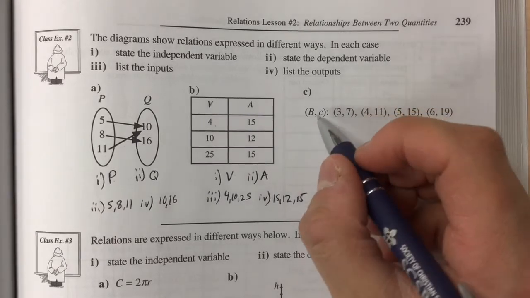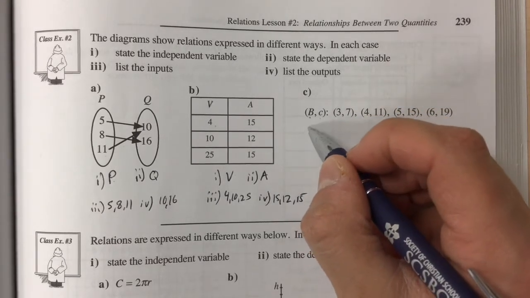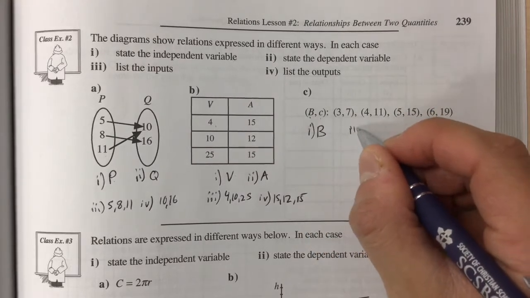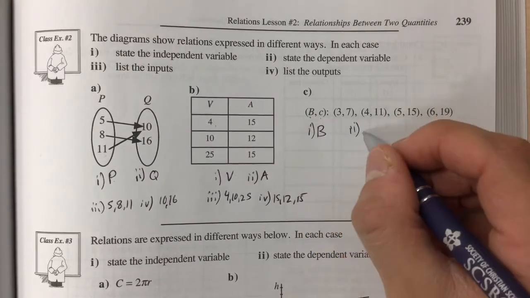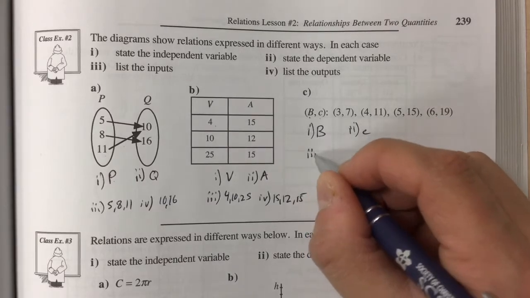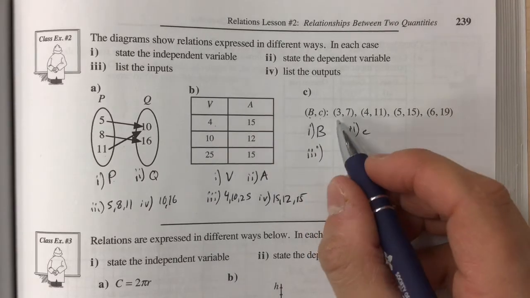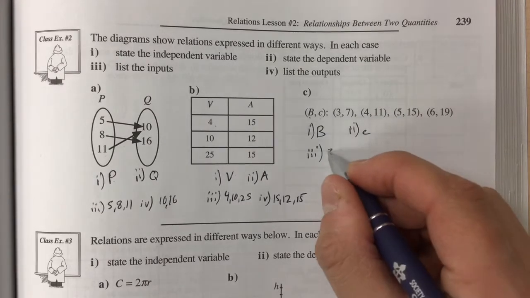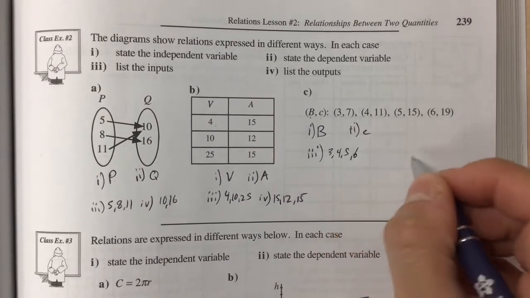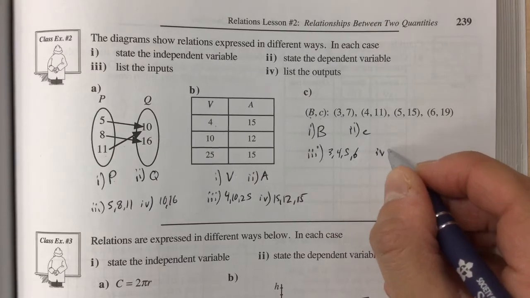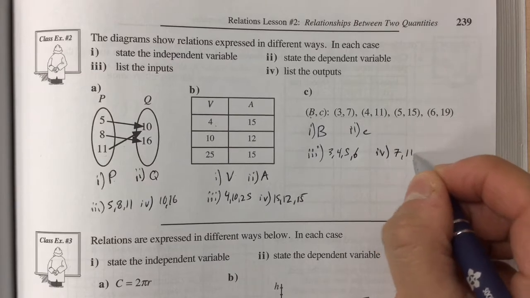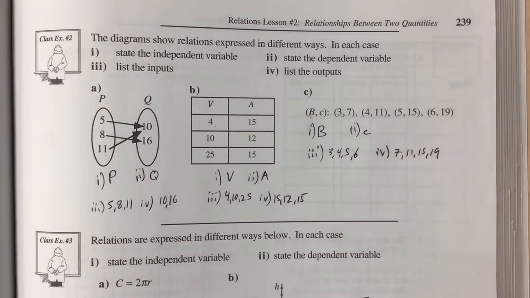So first of all, I have my independent and dependent variable. So that would be B, or 2, sorry, is C. And then for my inputs, those are my X values, or my B values here, so 3, 4, 5, 6. And then my outputs are my Y values: 7, 11, 15, 19.